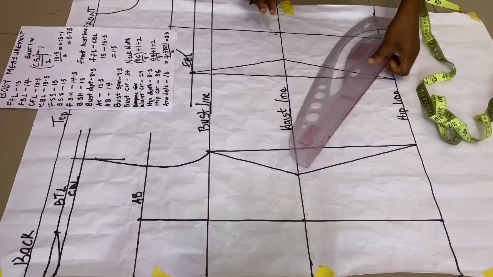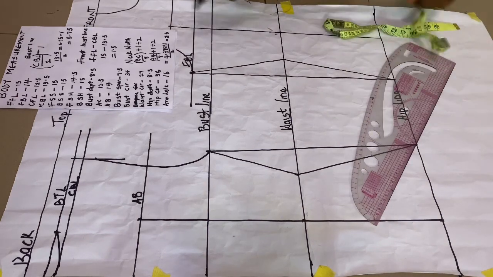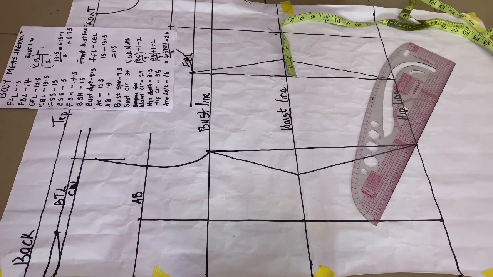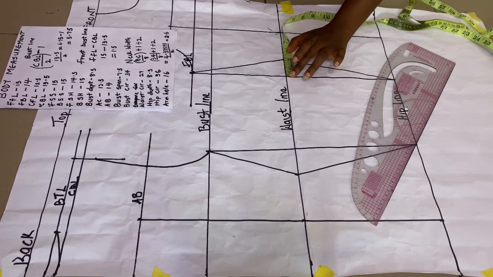So to get the dart amount, whatever you have here, you divide it by 3. For this side, I'm having 1.75, and 1.75 divided by 3 is 0.58.